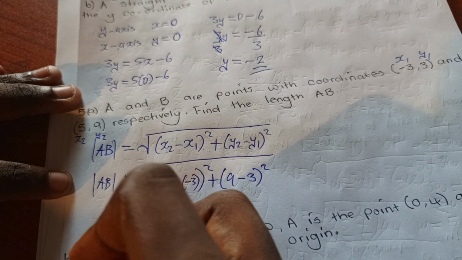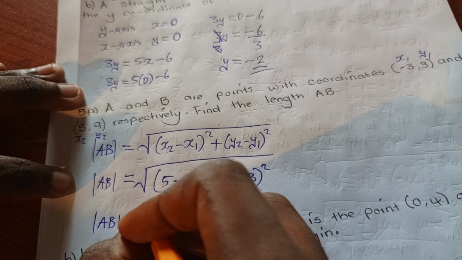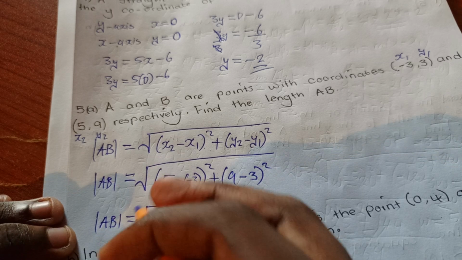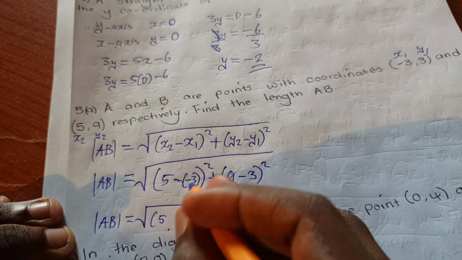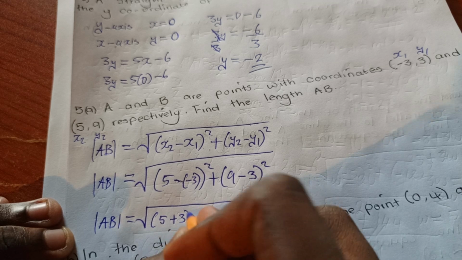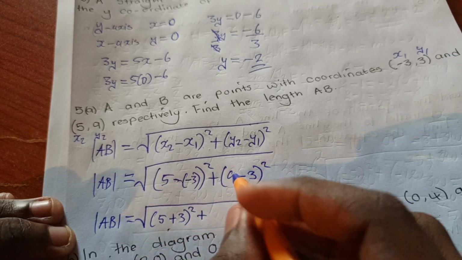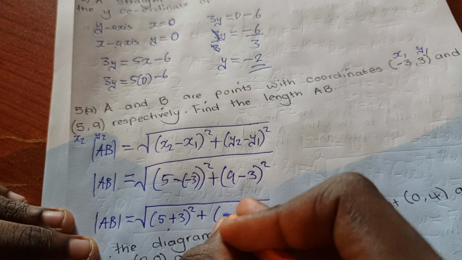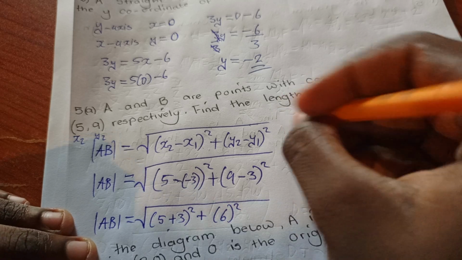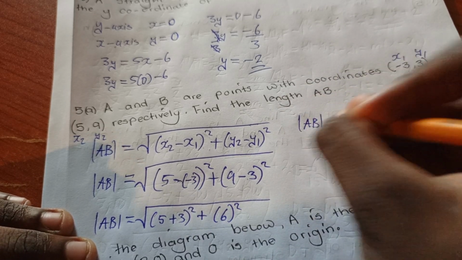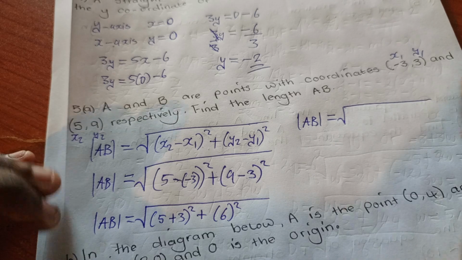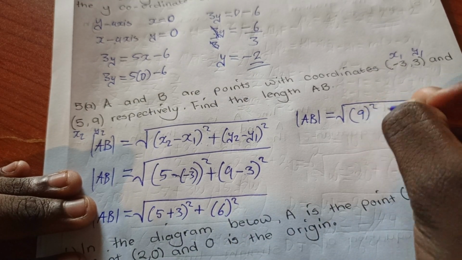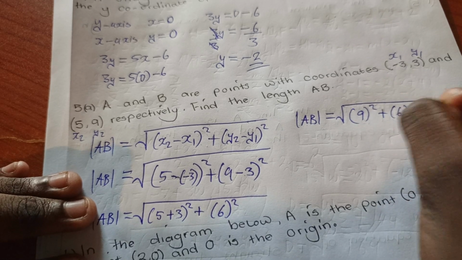So length AB there is equal to the root of, so 5, so first negative times negative, that's positive. 3 squared plus, for this one, let's do it in advance. So 9 minus 3, that's 6. And so we have 6 squared. So AB is equal to the root of, so 5 plus 3, that's 9. 9 squared plus 6 squared.